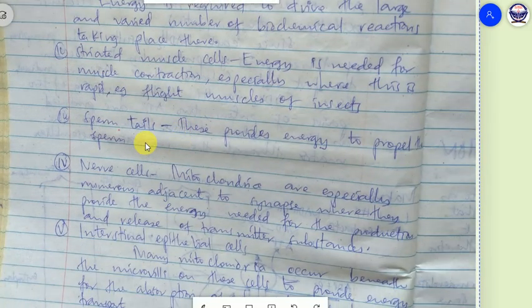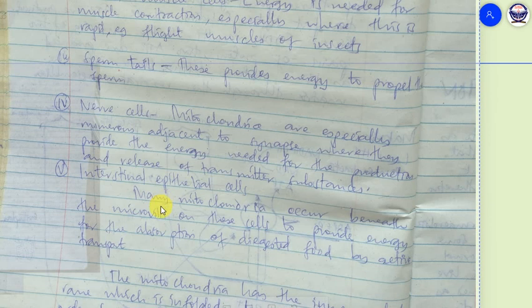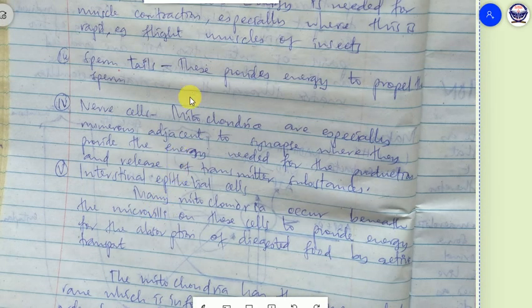Also, we have the sperm tails. This provides energy to propel the sperm. We have the nerve cells. Mitochondria are especially numerous adjacent to synapses, where they provide the energy needed for the production and release of transmitter substance.